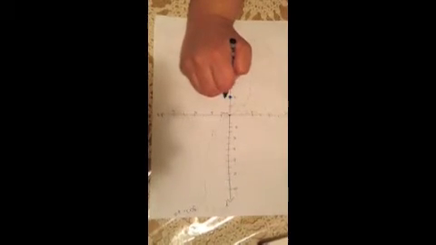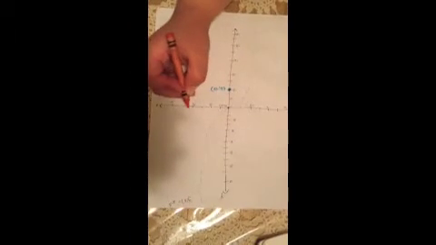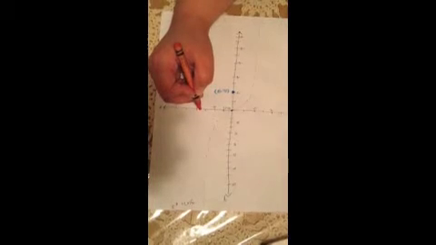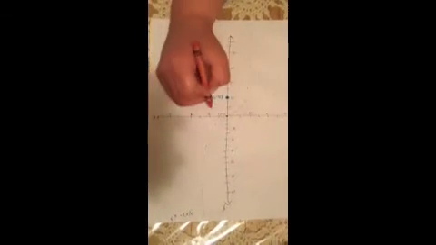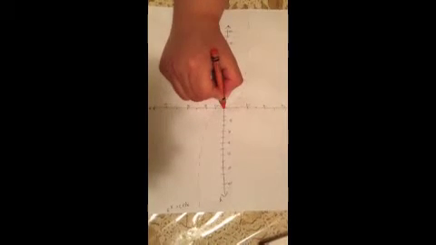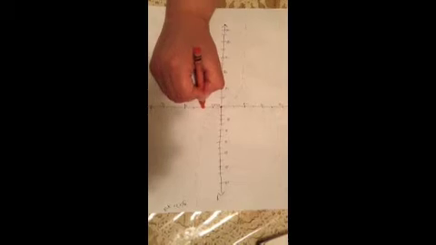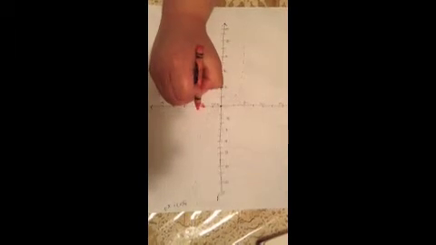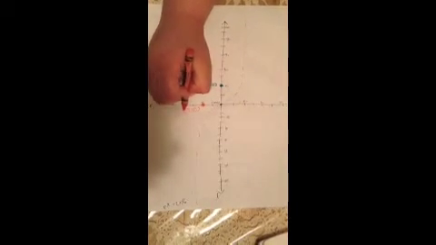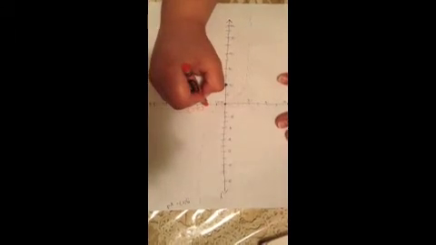Label this. I'm going to use a different color to do the x-intercept, which is 2, 0. We're going to start at 0 and go all the way over to 2 on the x-axis. Label this 2, 0. And I'm going to draw my graph.